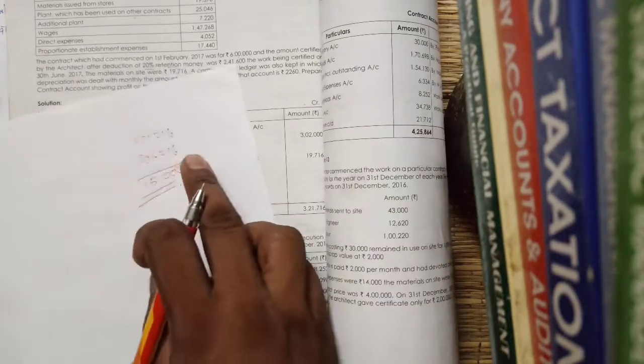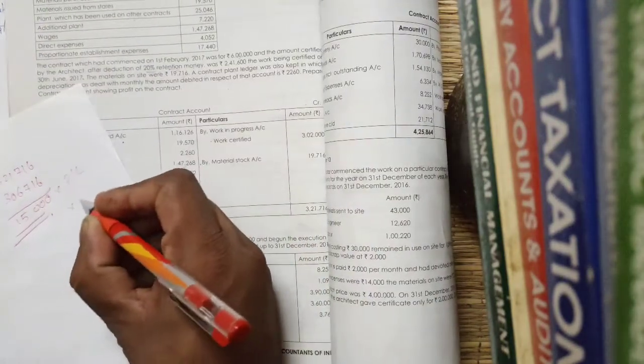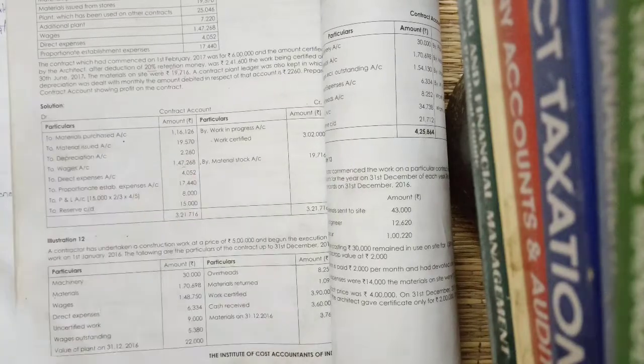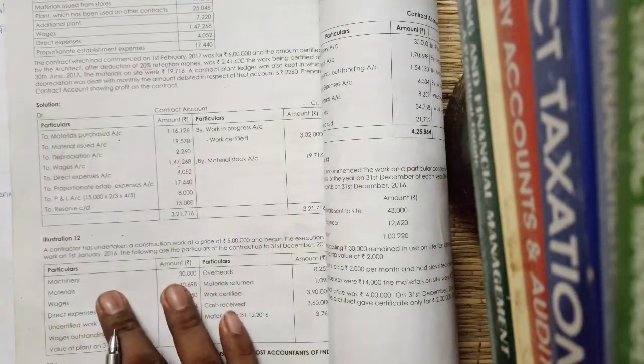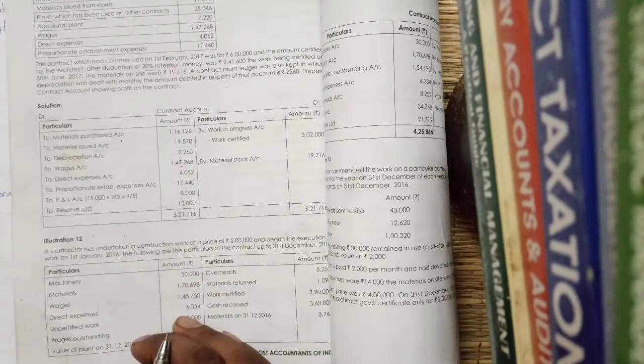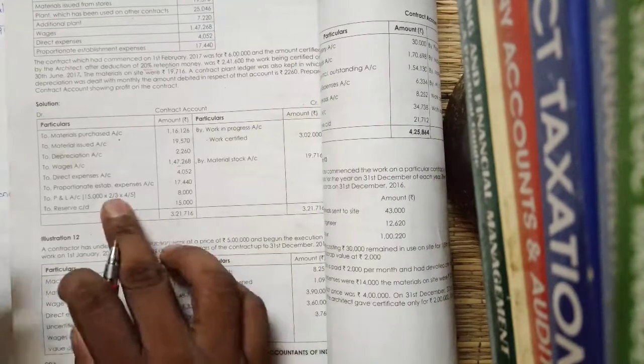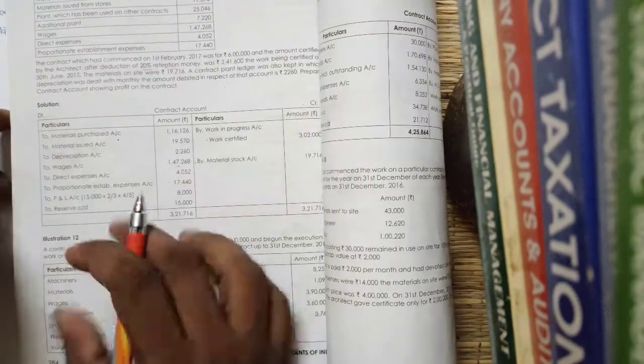So we need to distribute it, either to the profit and loss account or to reserve, to maintain a reserve for the future contract, for the future uncertainty. So now we will calculate the reserve separately.